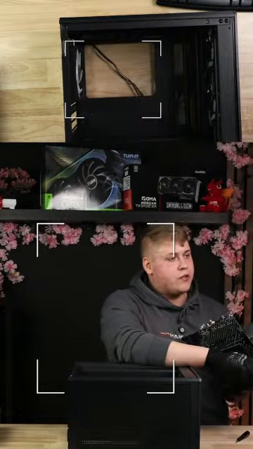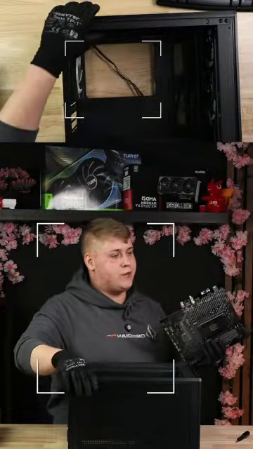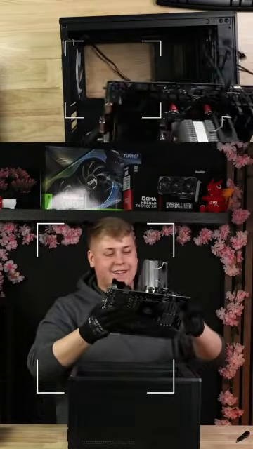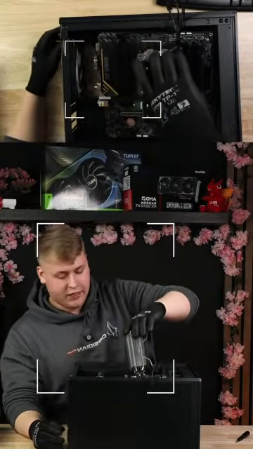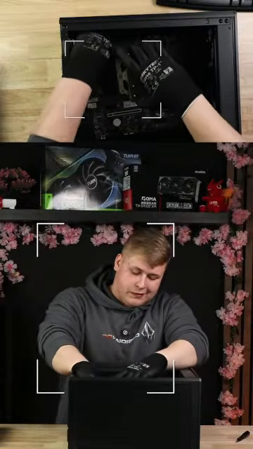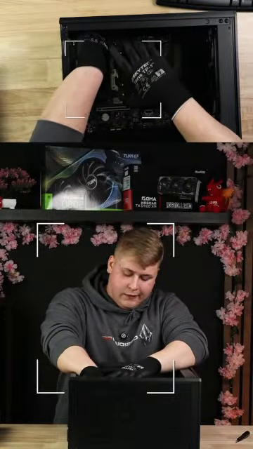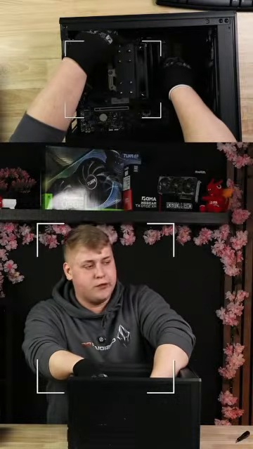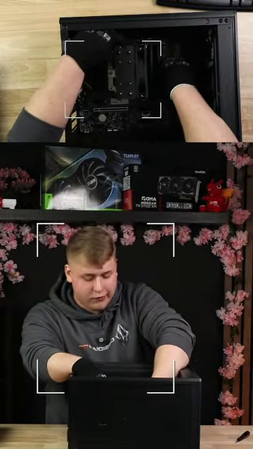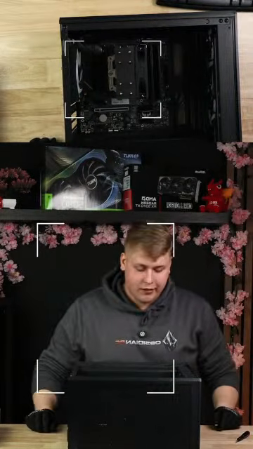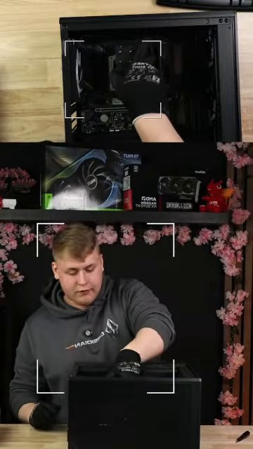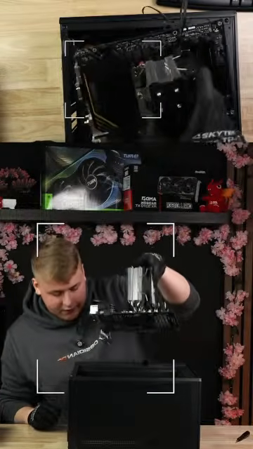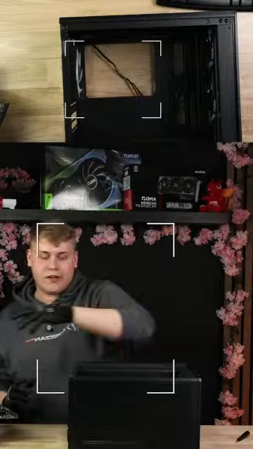Air or liquid cooling? Do you mean overall or in this build? Because this is clearly air cooling. Overall, that's a tough one. It just depends what build you're going for.